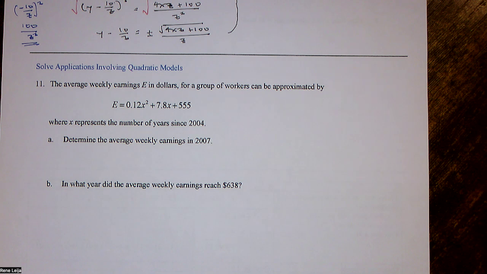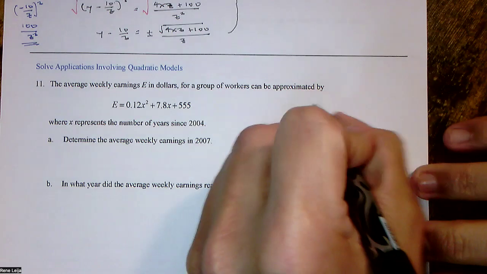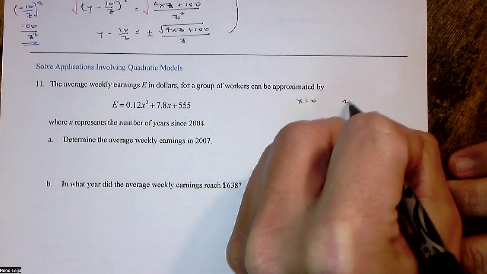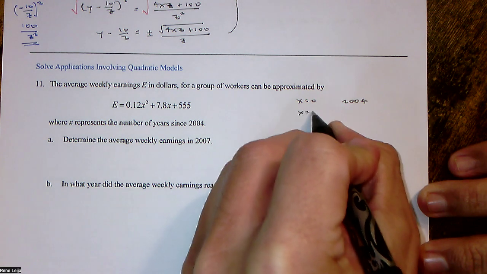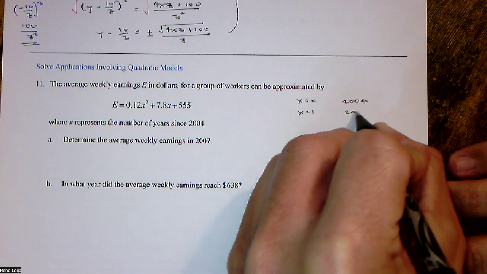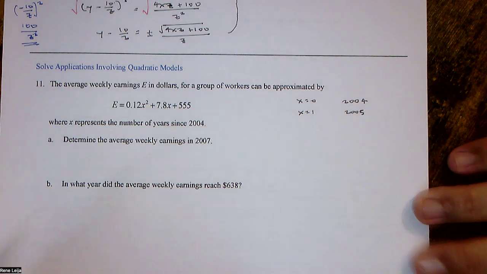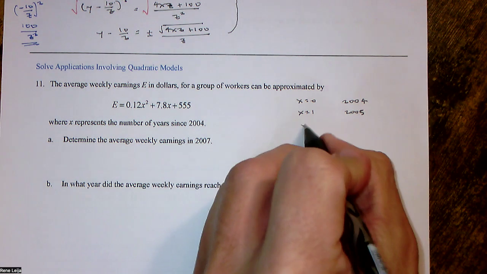We have this quadratic, but it says X represents the number of years since 2004. So when X is 0, that refers to 2004. If X is 1, that refers to 2005. They want me to find the weekly earnings in 2007.